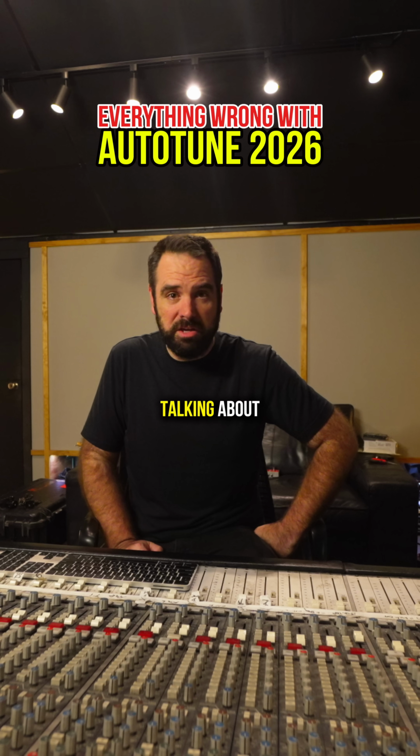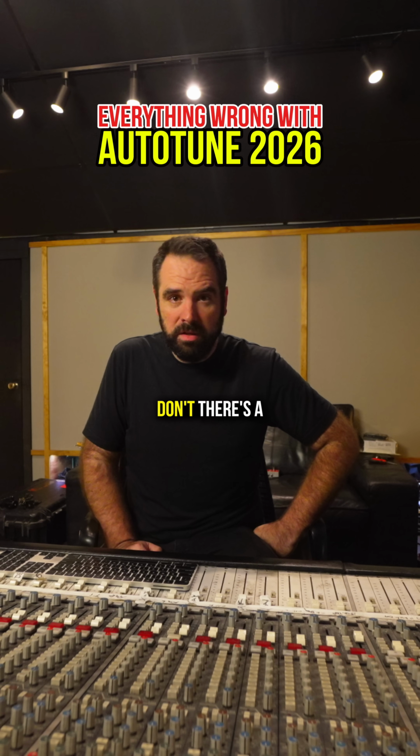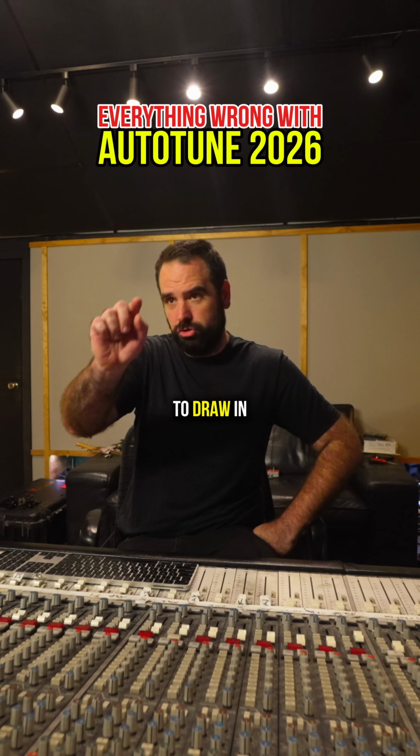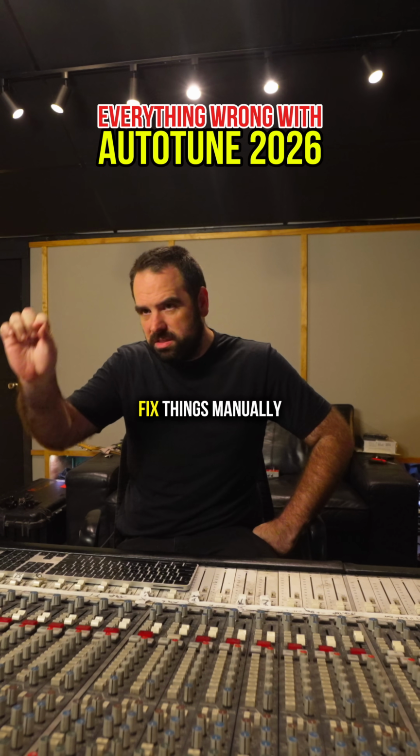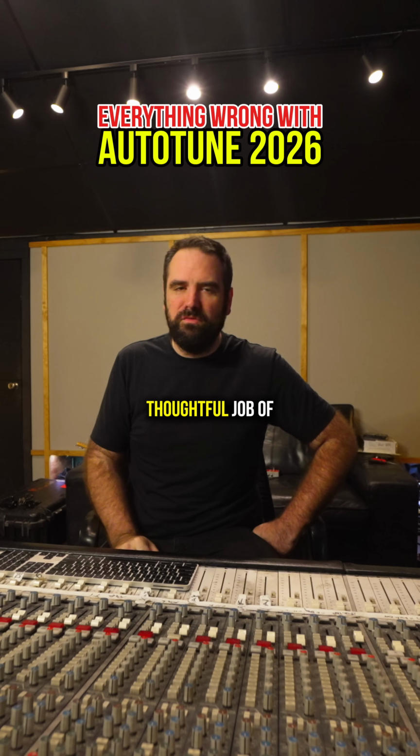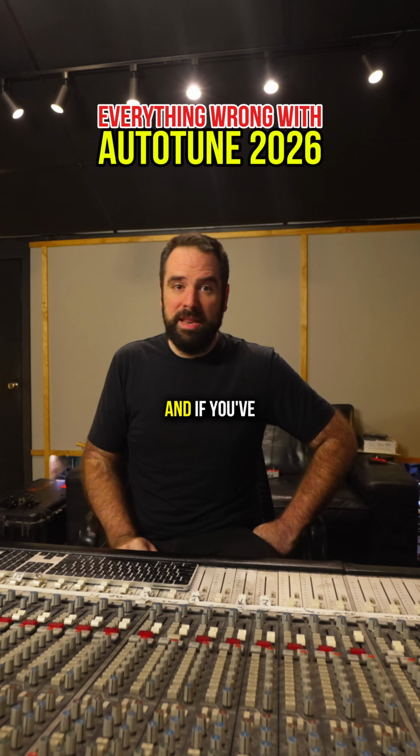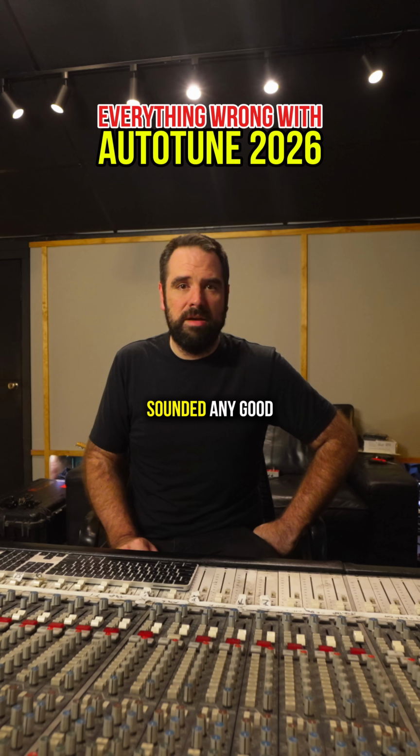If you don't know what I'm talking about, and you probably don't, there's a mode in AutoTune that isn't auto at all. It allows you to draw in lines, fix things manually, do a nice, thoughtful job of tuning vocals. And if you've been doing this as long as I have, it was the only way to do this that sounded any good going back well over 20 years.